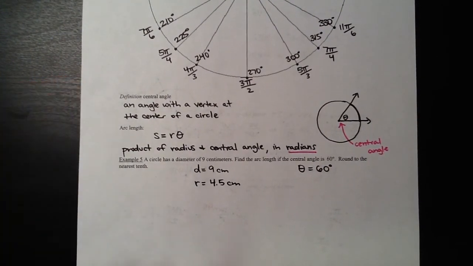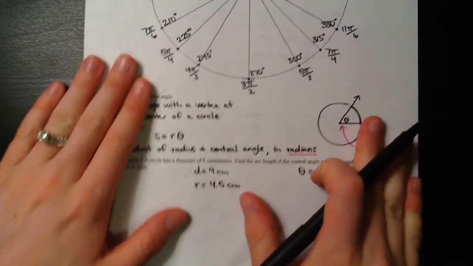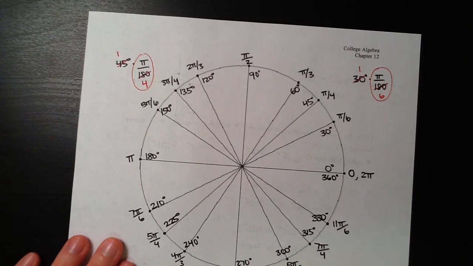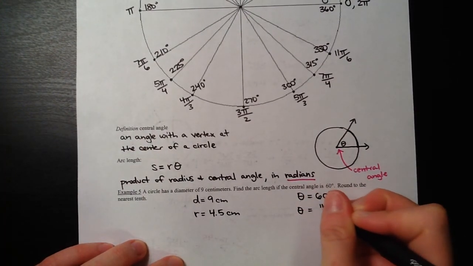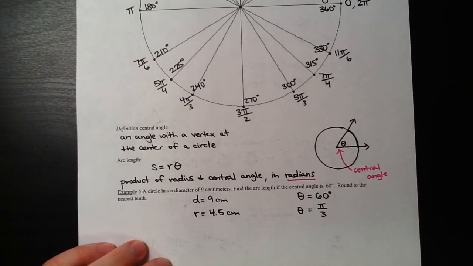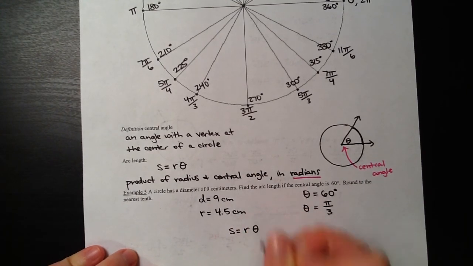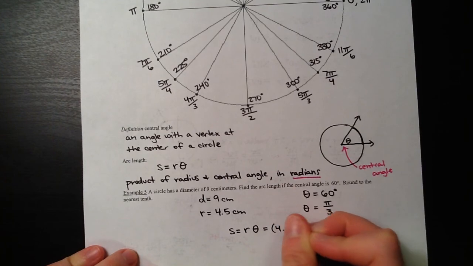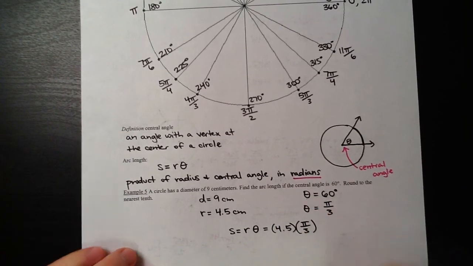Okay, and then our central angle is supposed to be in radians. So if the measurement is 60 degrees, let's go up to our circle. 60 degrees is the same as pi over 3 radians. Okay, so now that we've got everything we need, we're going to plug it into the arc length formula. So it's the radius times the central angle in radians. So that's 4.5 and then times pi over 3.